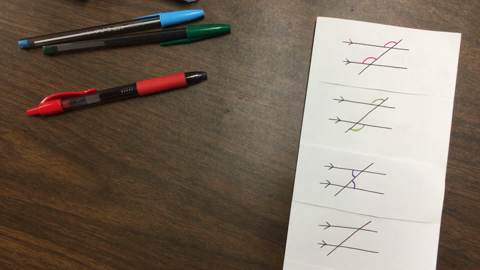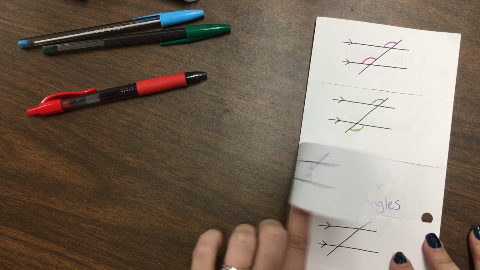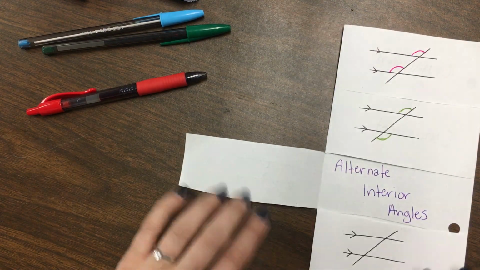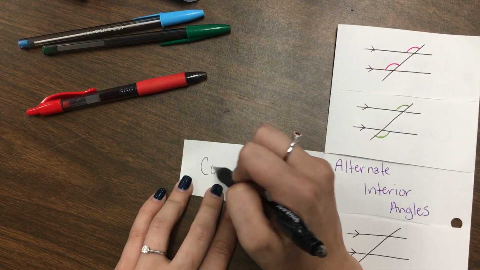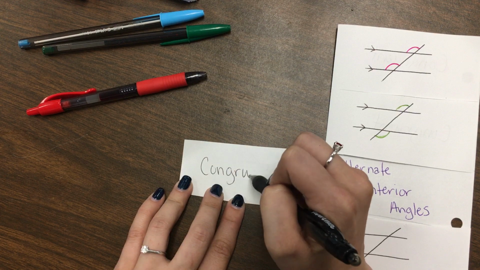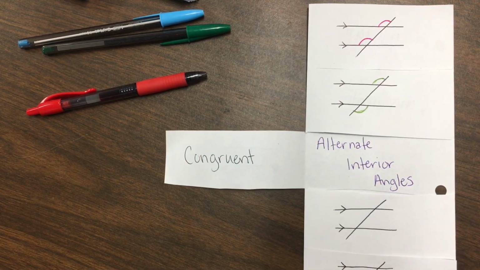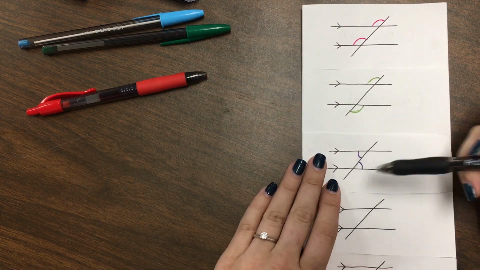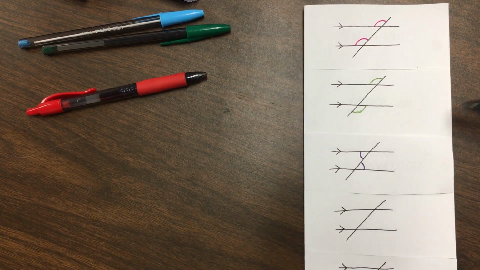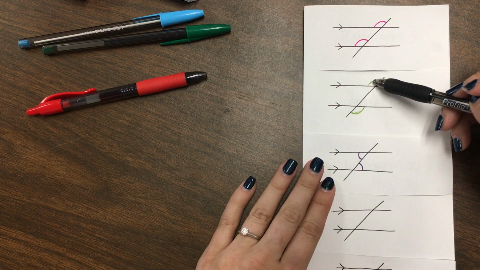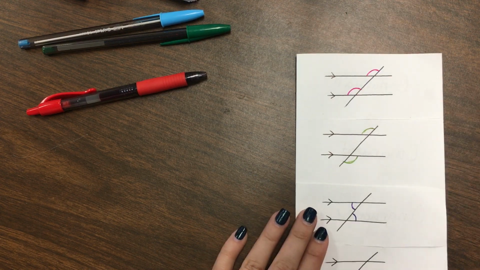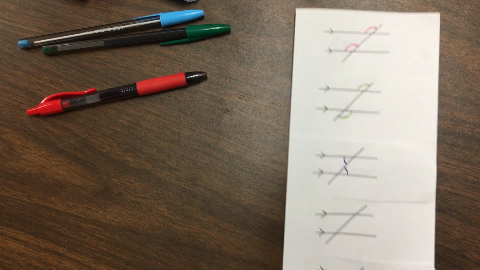Looking at those alternate interior angles, do you think they are congruent? Take a moment to think about it. If you said they were, you are correct. They are, in fact, congruent to one another. Alternate interior angles, alternate exterior angles, and corresponding angles are all congruent to one another.